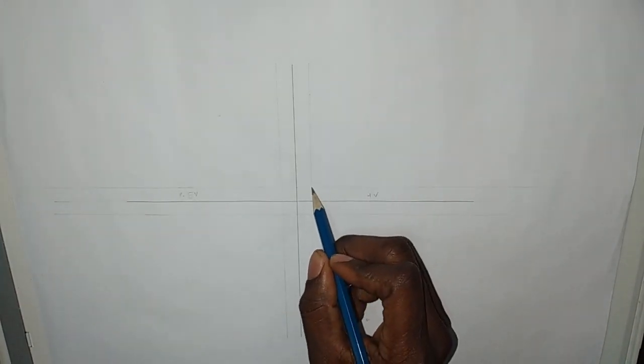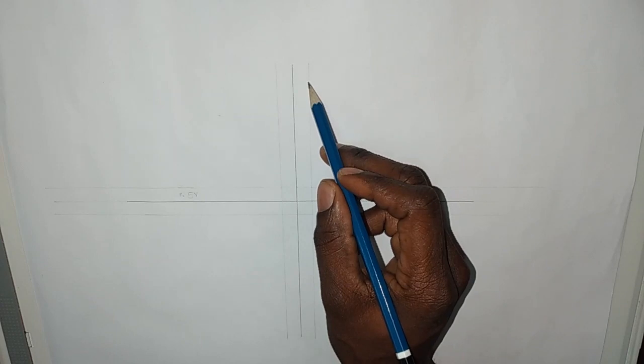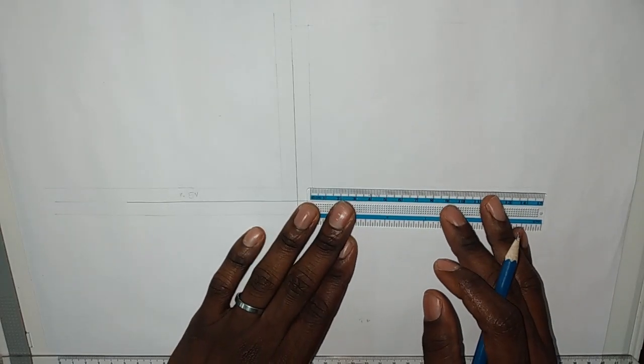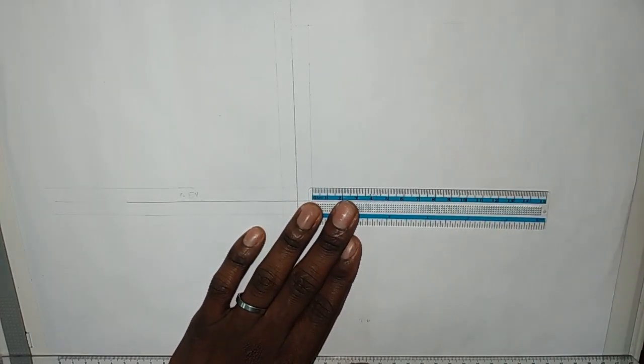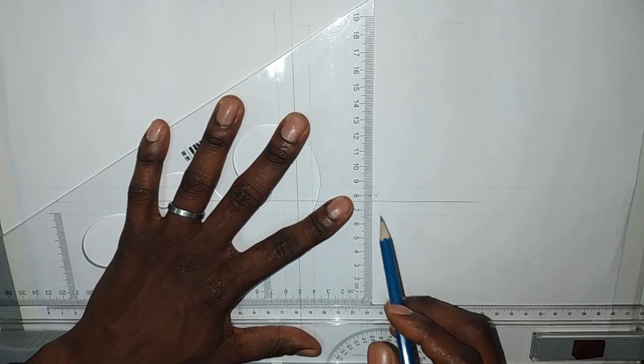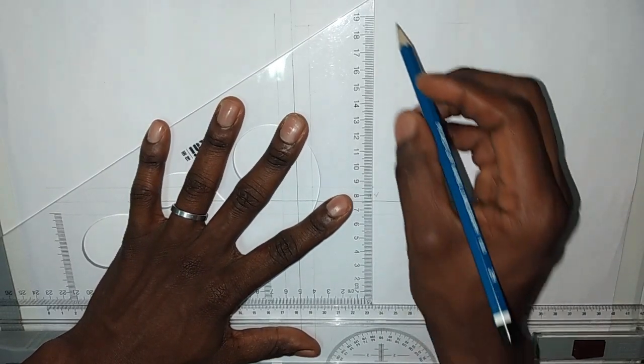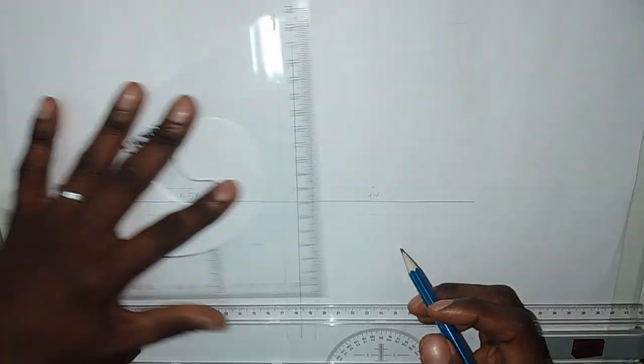My lowest extent from here all the way up, I'm going to have to take 100 up, as you saw in the drawing. There's my 100. I'm going to take my 40. There's my 40.